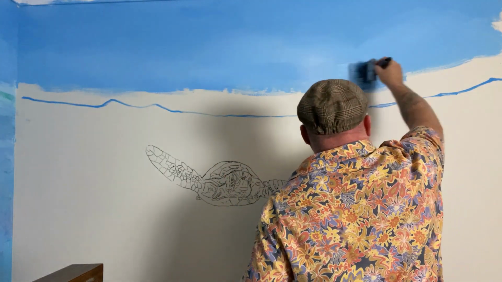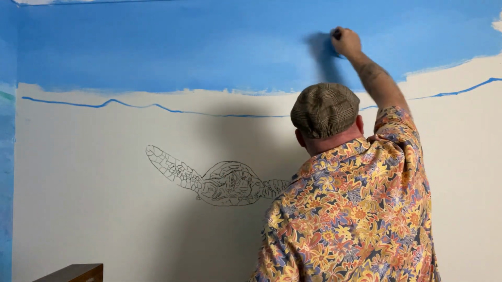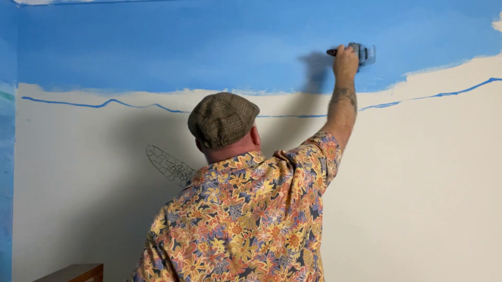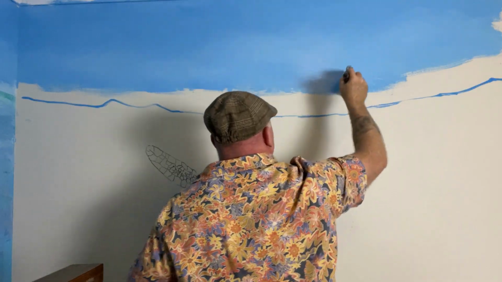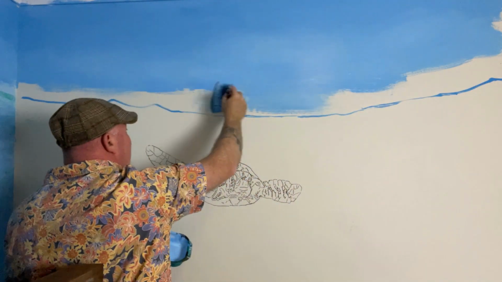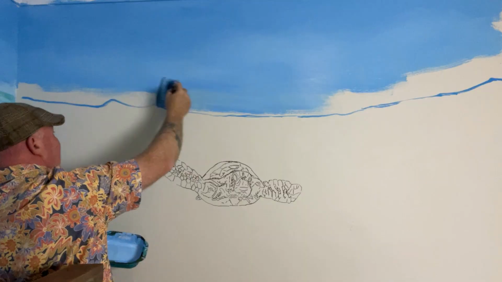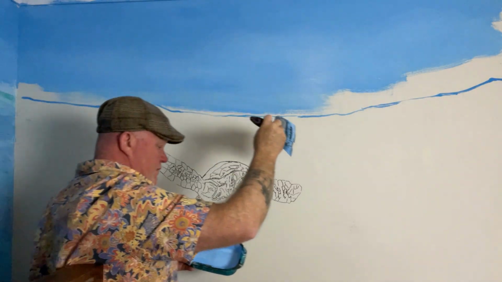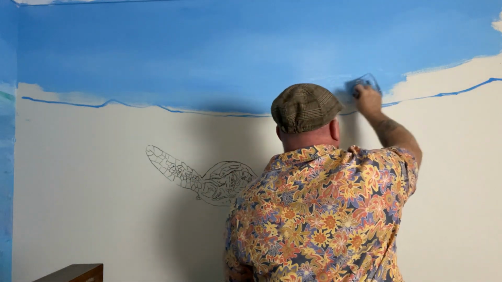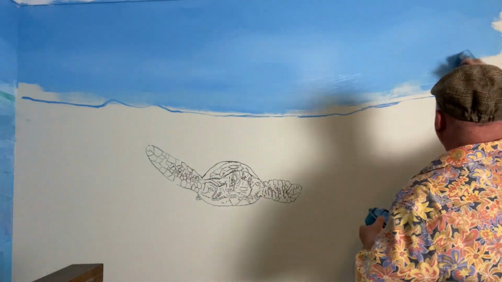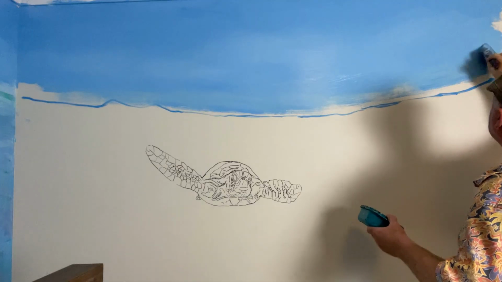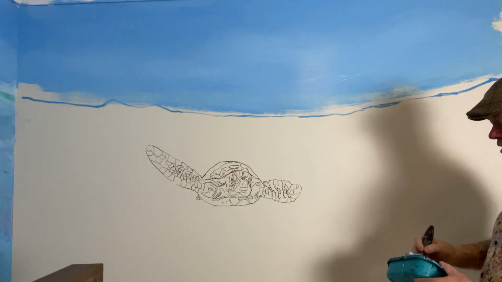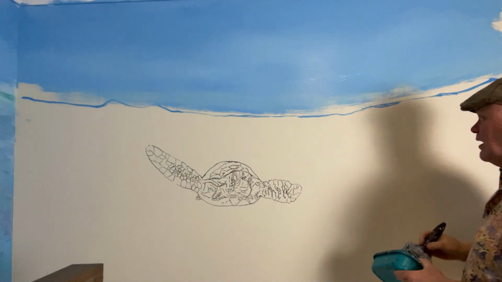So I've got to keep moving quickly with this because it does dry quickly being acrylic. So now, because I'm coming down to the horizon, I'm just going to block that colour in there, just so I've got something to go over in a moment with the lighter colour. You'll see what I mean in a sec. At the same time, I'm also drying my brush and removing any excess paint.